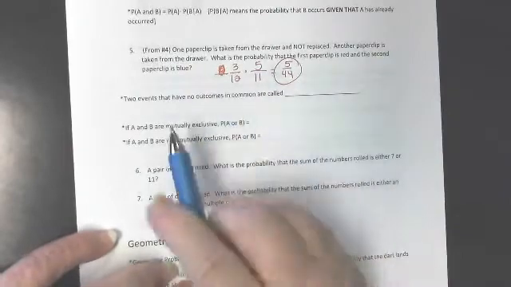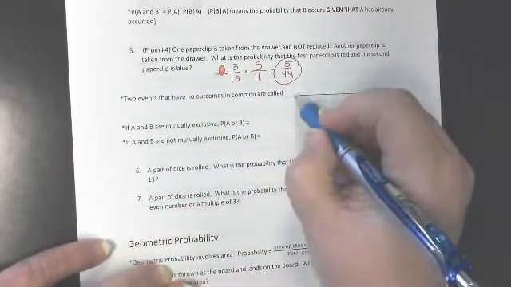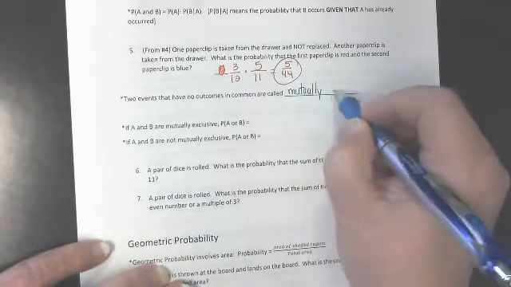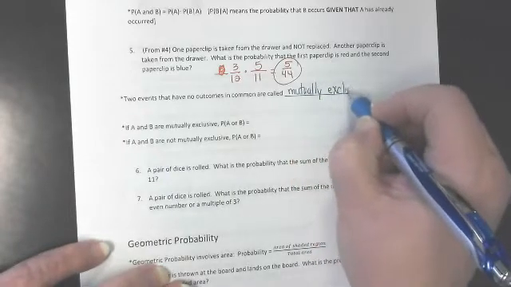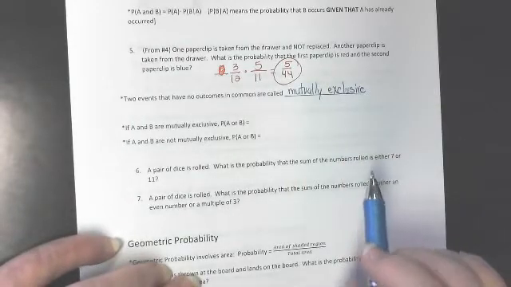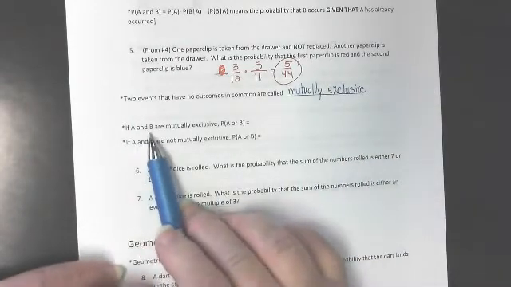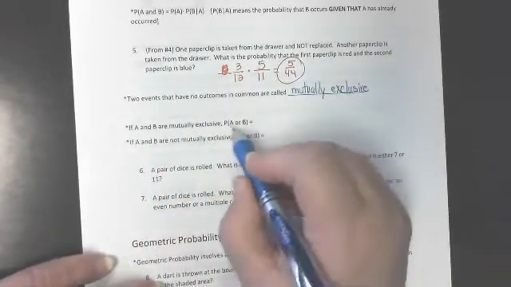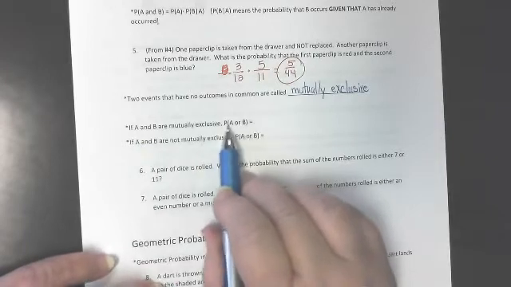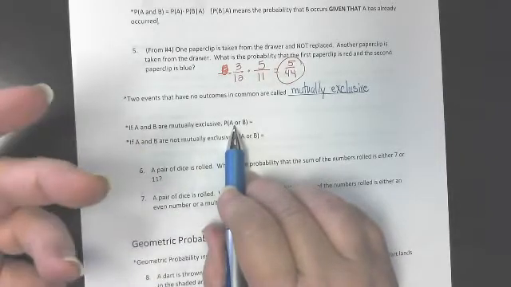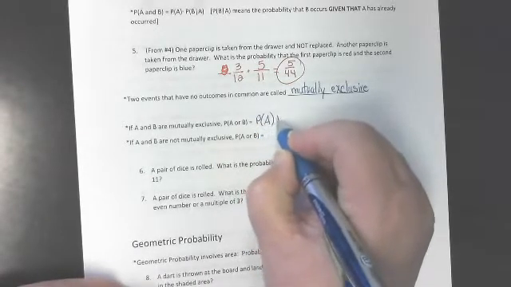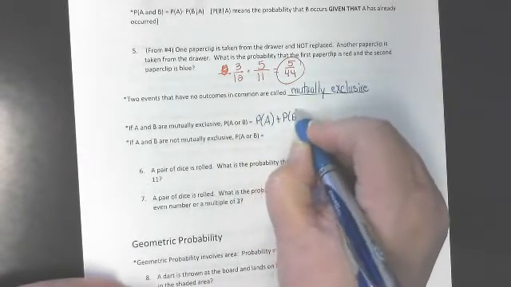The next definition says 2 events that have no outcomes in common are called mutually exclusive. If event A and event B are mutually exclusive, then the probability of one or the other happening, because they can't happen together since they don't have any outcomes in common, is the probability of A plus the probability of B.